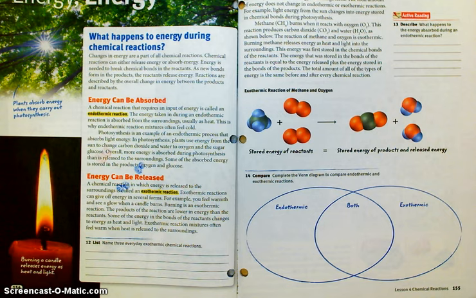When methane reacts with oxygen, what you get is carbon dioxide, which is the green and red molecule on the product side, and you get water. So you have 2 molecules of water. If you'll notice, I have 1 carbon on the reactant side and 1 on the product side. I have a total of 4 hydrogens on the reactant side and 4 hydrogens on the product side. And I have a total of 4 oxygens on the reactant side and 4 on the product side.